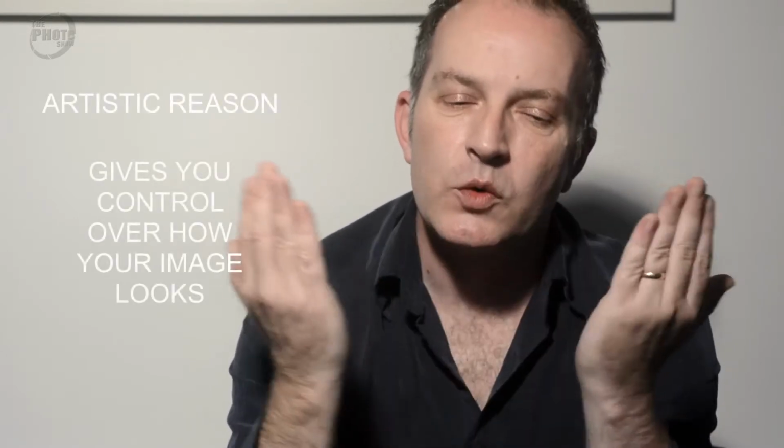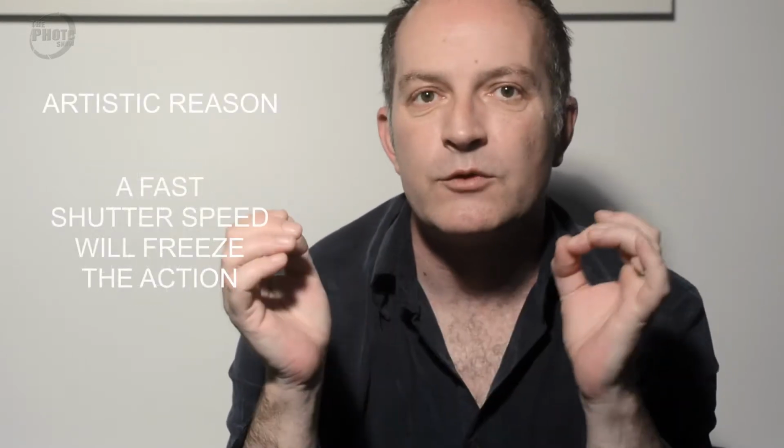The artistic reason is a fast shutter speed is recording for a very short period of time and therefore will freeze the action in an image like this. Whereas a slow shutter speed is open for a much longer period of time and will record movement within the frame. In the car trails picture here, as the shutter is open for a long period of time, the cars travelling through the frame are leaving light trails behind because of the length of time that the shutter is open and recording.